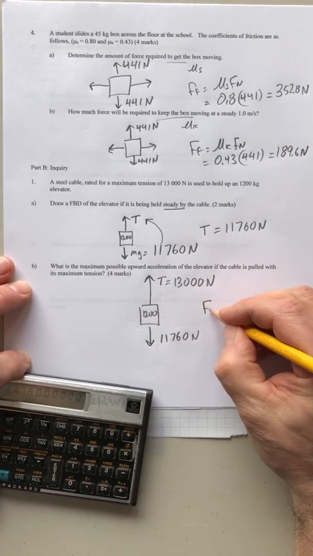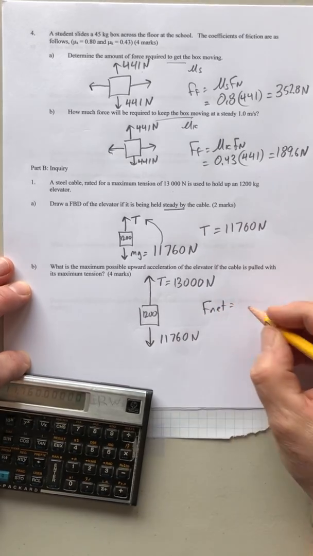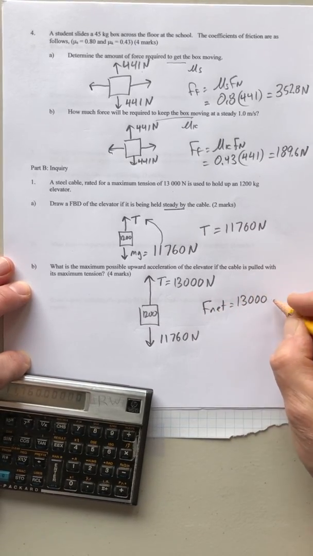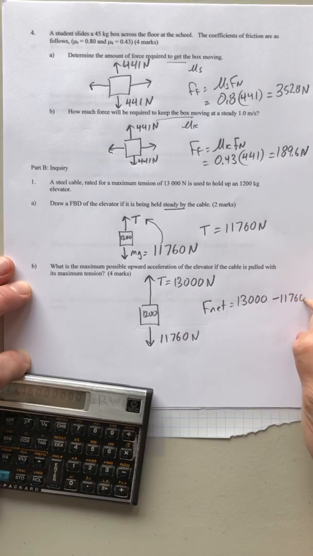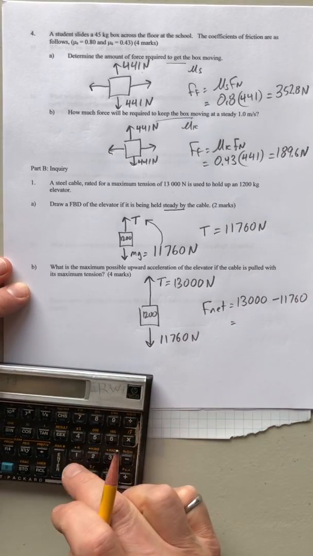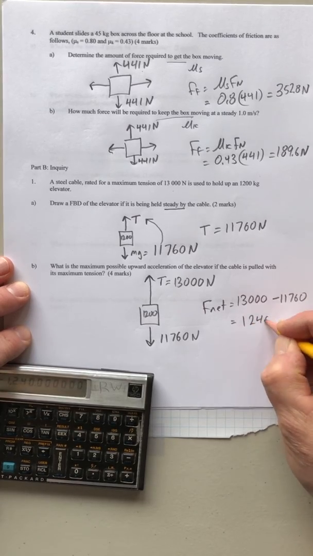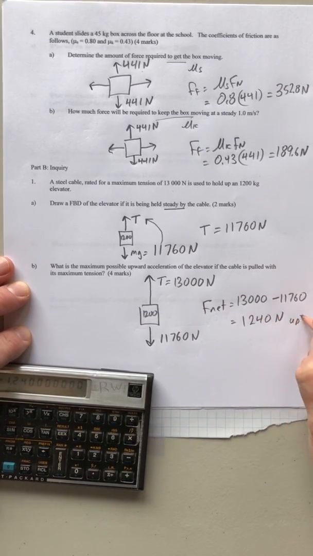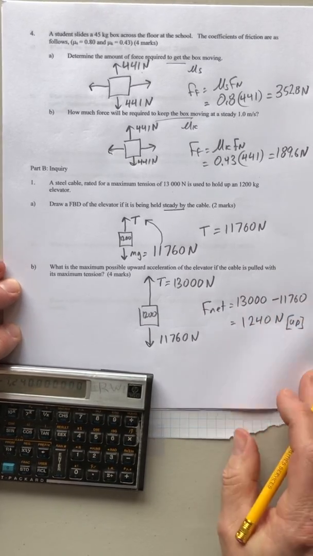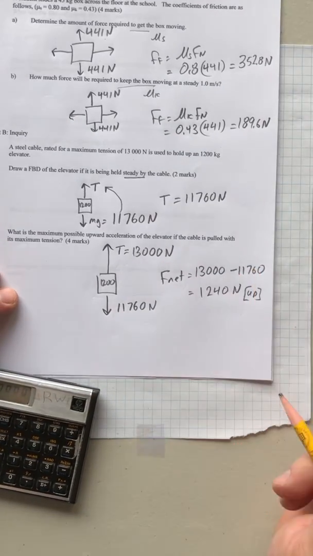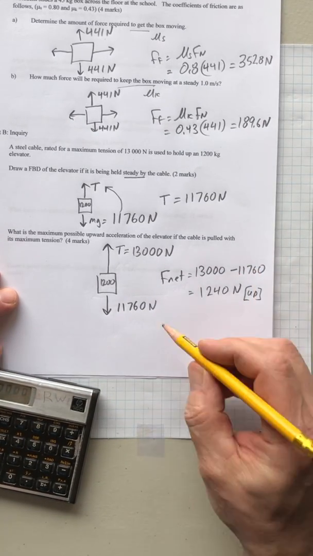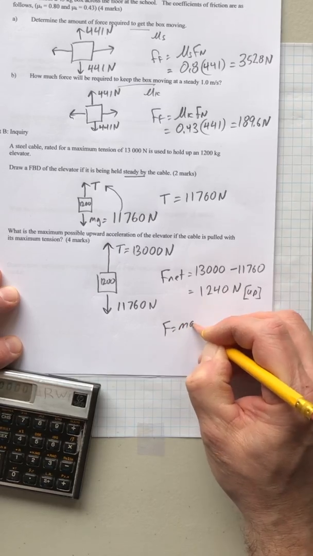So if I did F net, it's a tug of war. 13,000 in the up direction minus the down direction. That's going to give me 1,240 newtons in the up direction, which is your net force. It's going to be pushed upward at that speed. And then you can only use F equals ma with the net force.